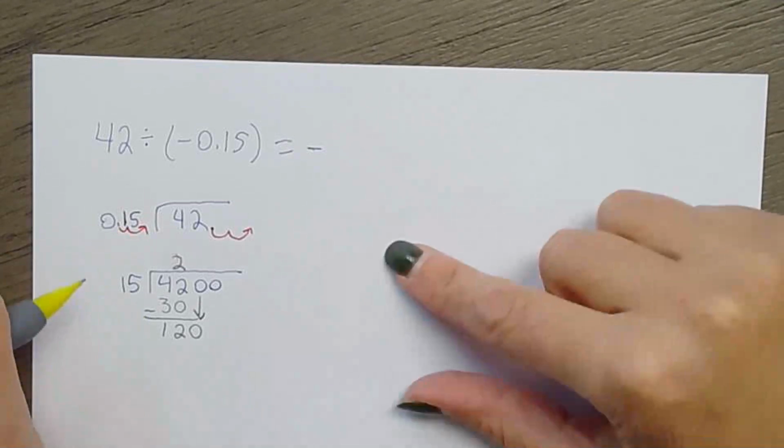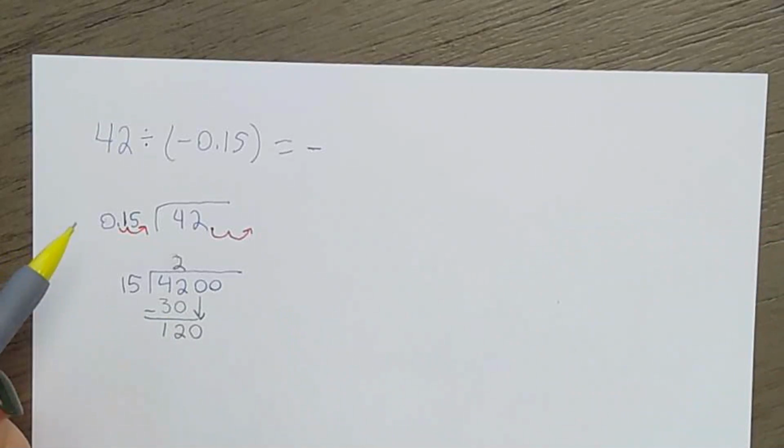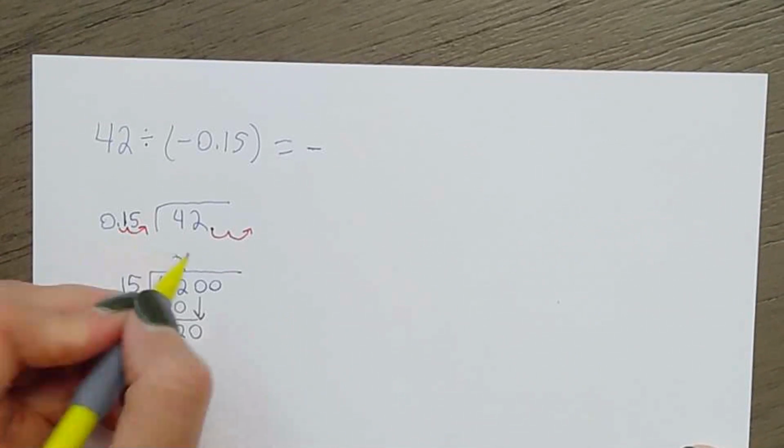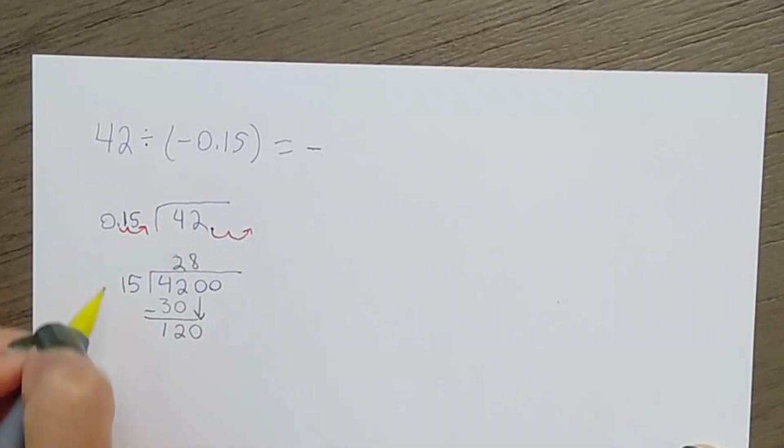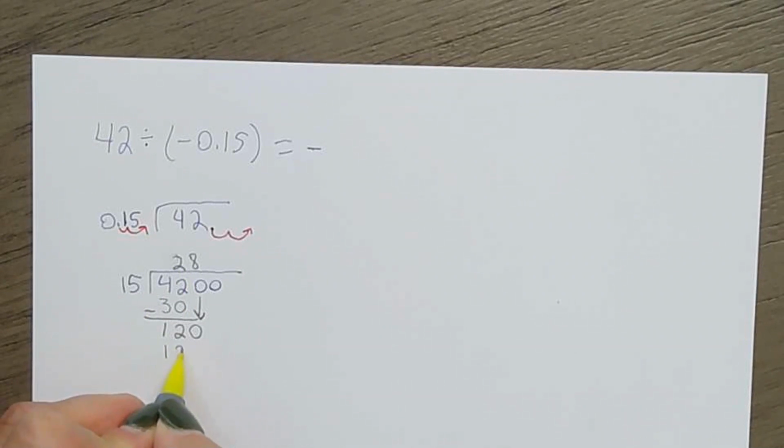And you could do that off to the side. You can do sets of 15 or sets of 30. And so I already did that, and I know the answer is 8. 15 times 8 is 120. So I subtract, and I get 0.